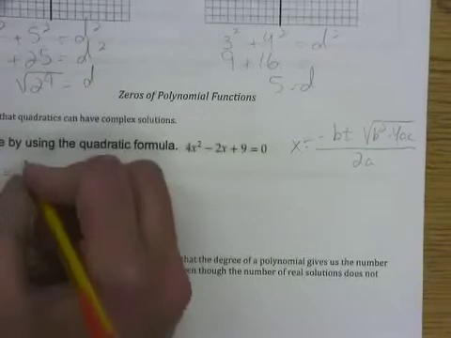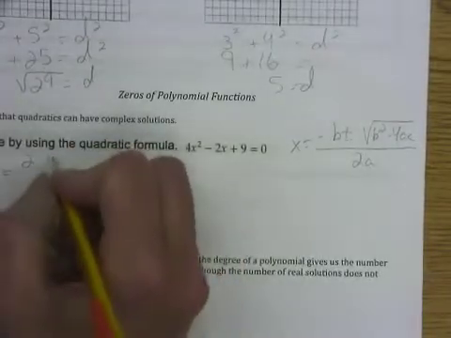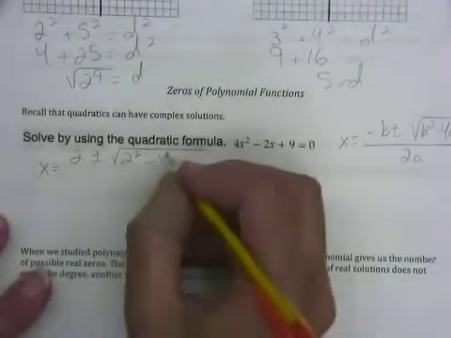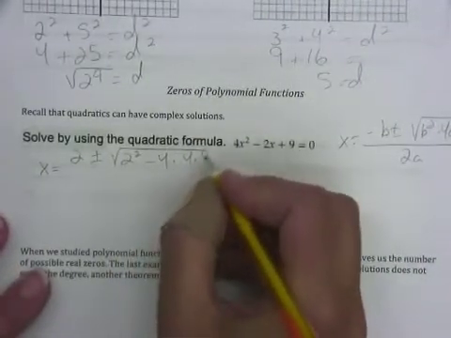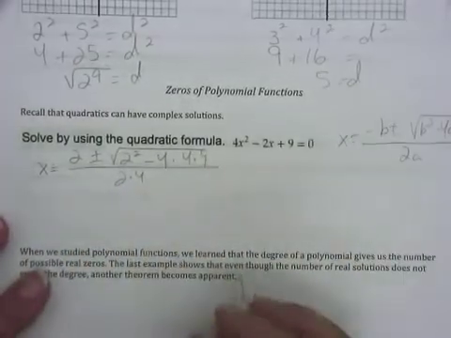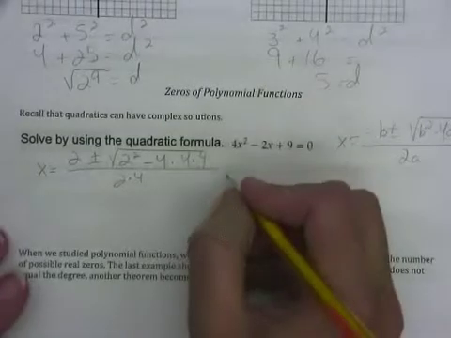And so x will equal 2 plus or minus the square root of 2 squared minus 4 times 4 times 9, all over 2 times 4.